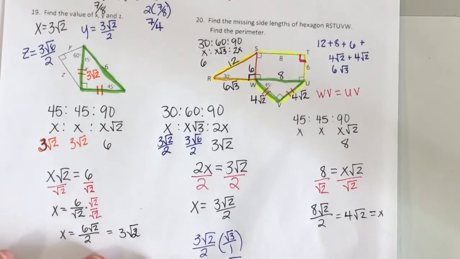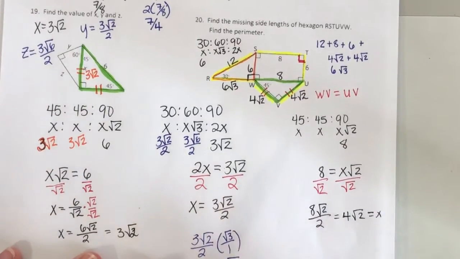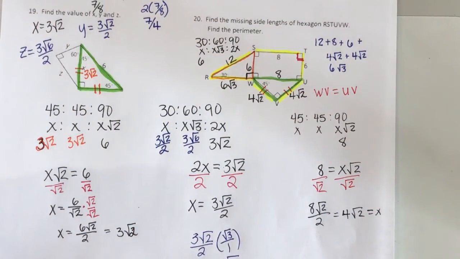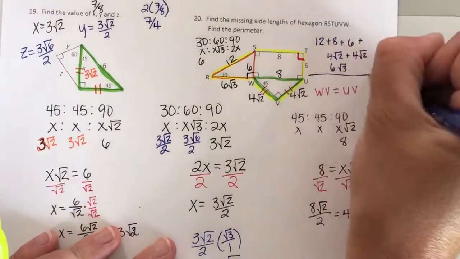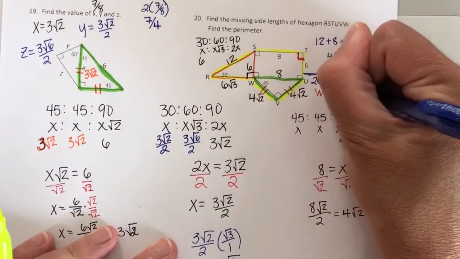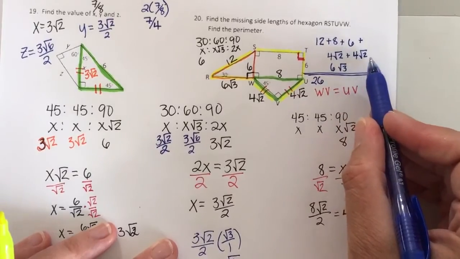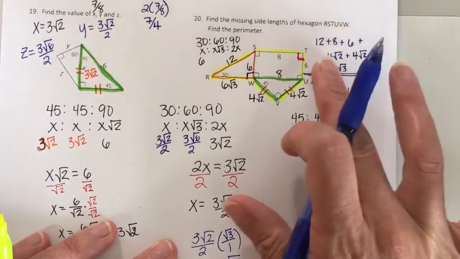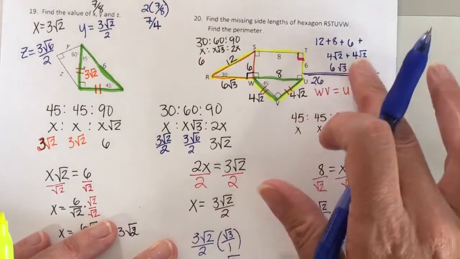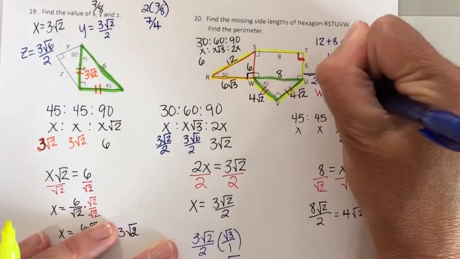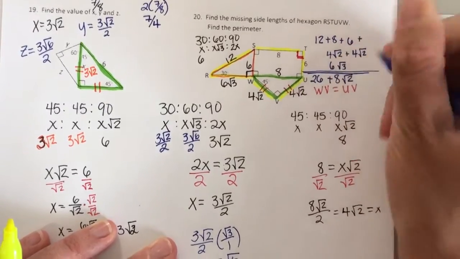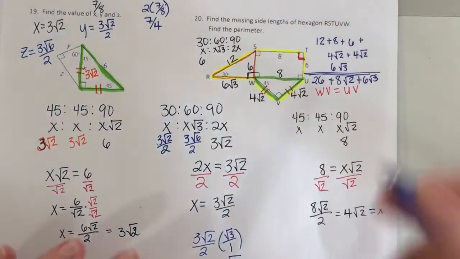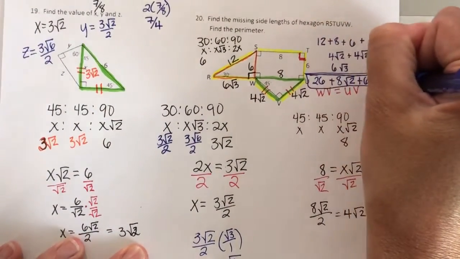And so when I add them all together, 12 plus 8 plus 6 is 26. 4 times the square root of 2 plus 4 times the square root of 2. It's like combining like terms. Because they've got the same identical radicals, I can put 4 plus 4 together, and I get 8 times the square root of 2. And then plus 6 times the square root of 3. And so that is my perimeter.